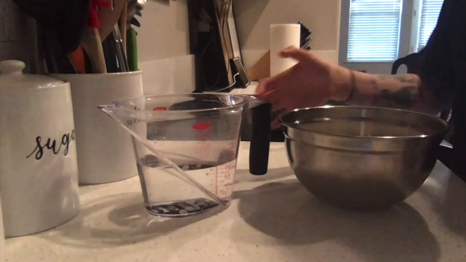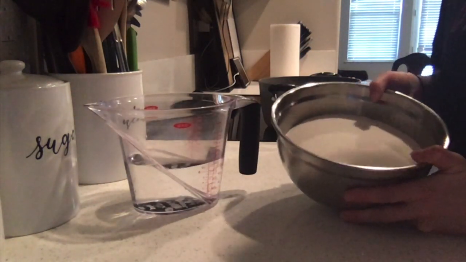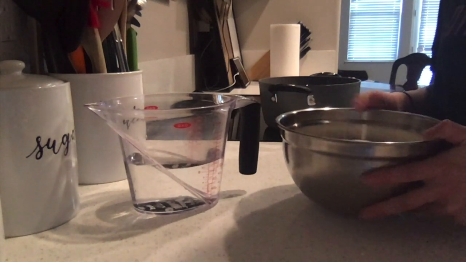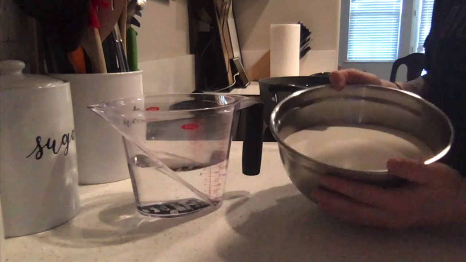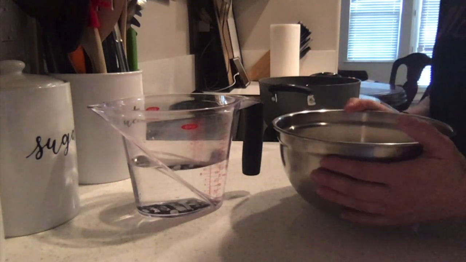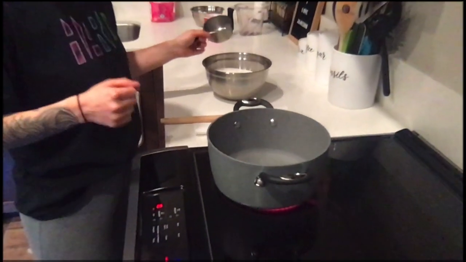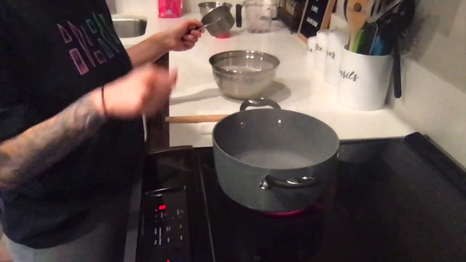For the normal recipe, you would use 1 cup of water and 3 cups of sugar. However, for this demonstration, I'm going to double the recipe, so I'm going to use 2 cups of water and 6 cups of sugar. I'm going to add the water to a pot, bring it to a boil, and then slowly stir in the sugar. Once the water is boiling, you're going to add 1 cup of sugar at a time and stir.